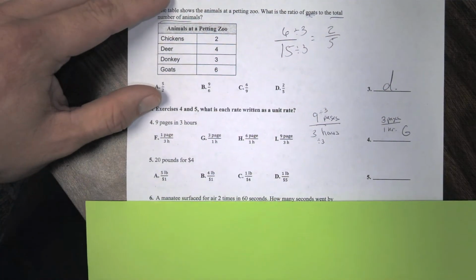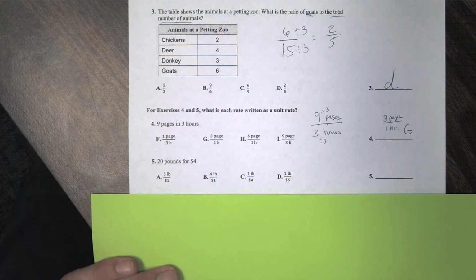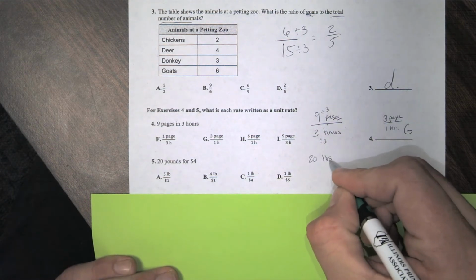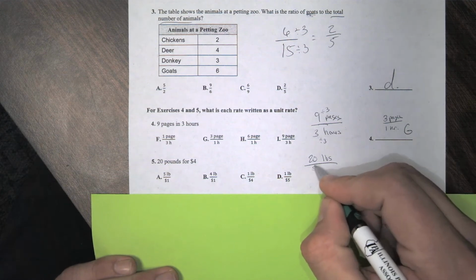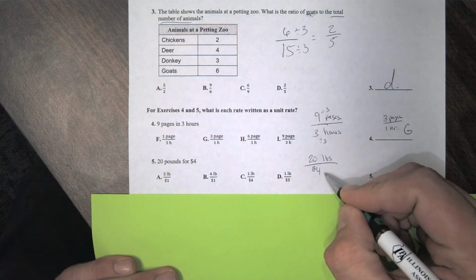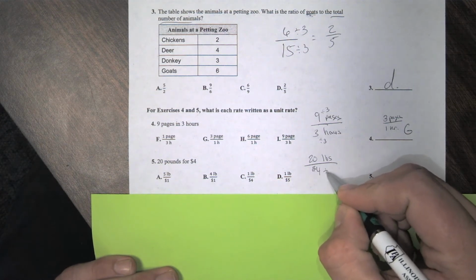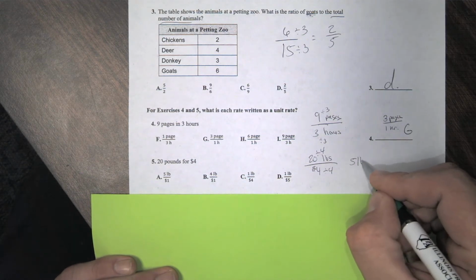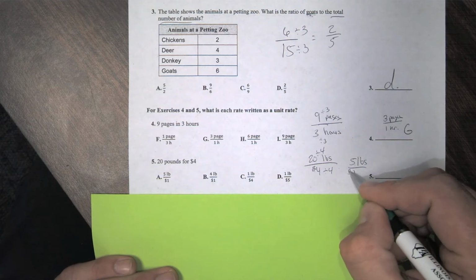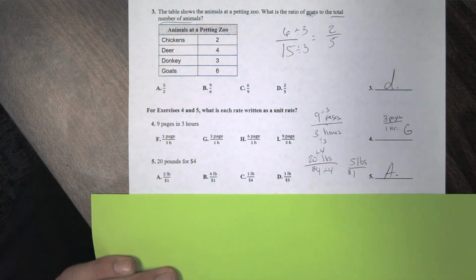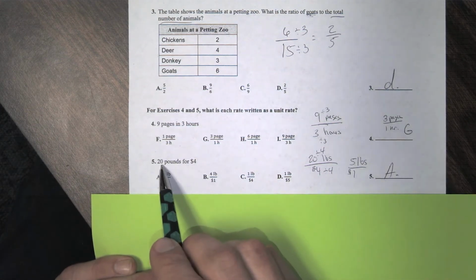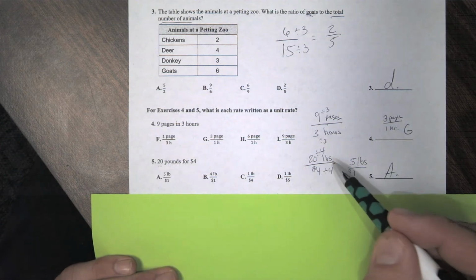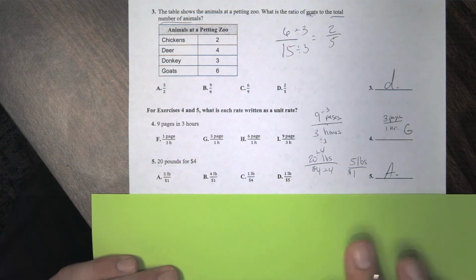So we're going to do the same thing for number 5. So we have 20 pounds for $4. So 20 pounds goes on top. $4 is on the bottom. We want a 1 down here. Since we want 1, we're going to divide by 4. So you get 5 pounds for $1, which is letter A. So pounds goes on top. Whatever they say first, list first, that goes on top. Then you divide it out.